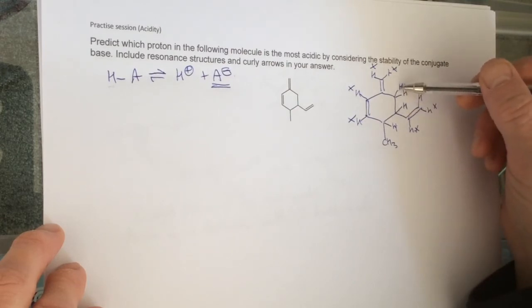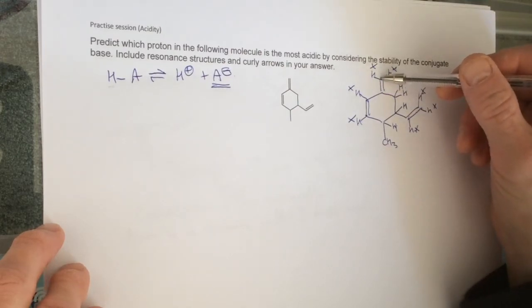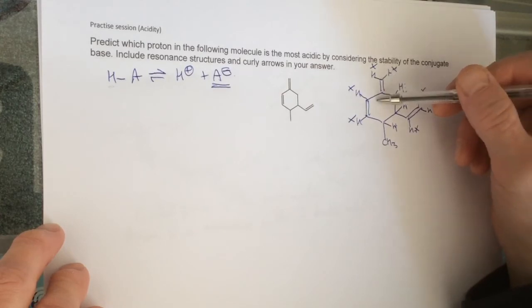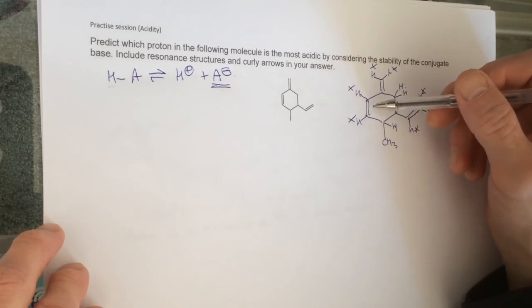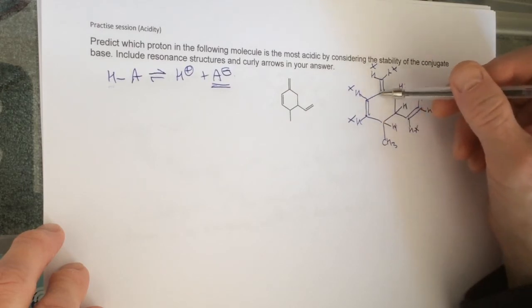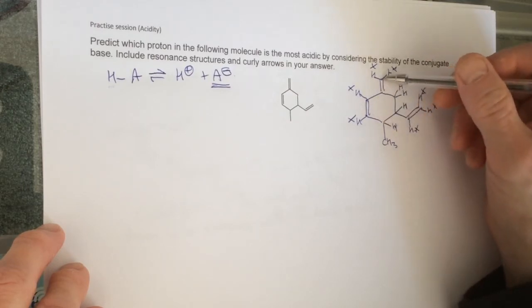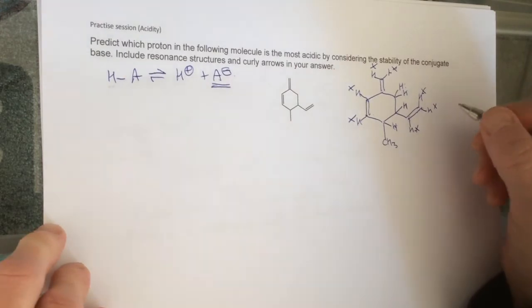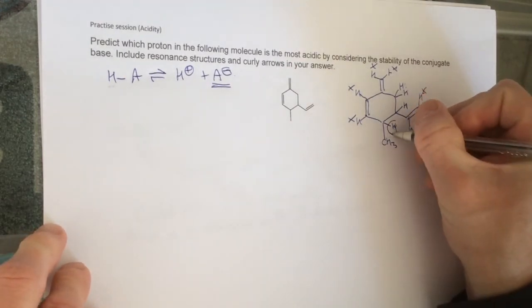So it's only in conjugation with that one, but you get cross conjugation with this one. So this proton is in conjugation with that extensive double bond, so it looks like this one is the most acidic, so I'll circle that one.